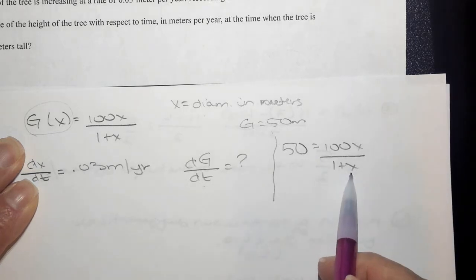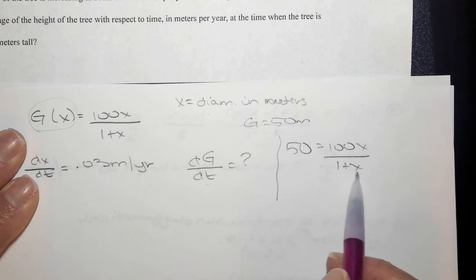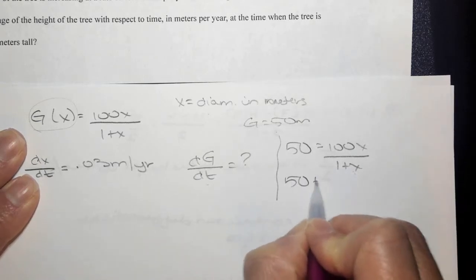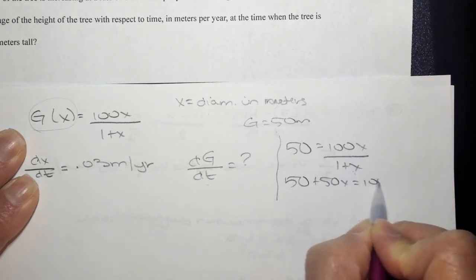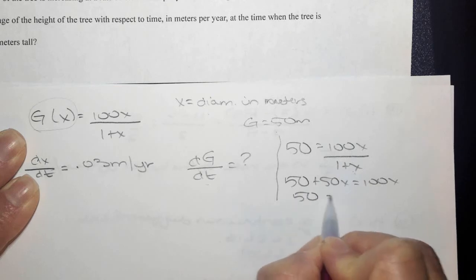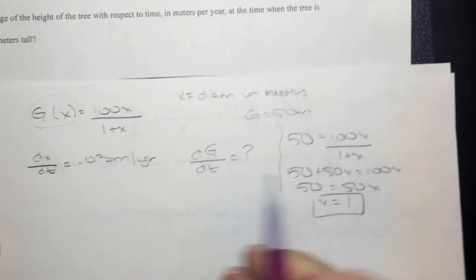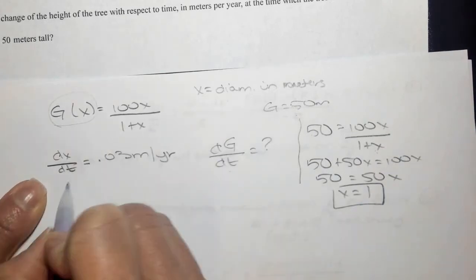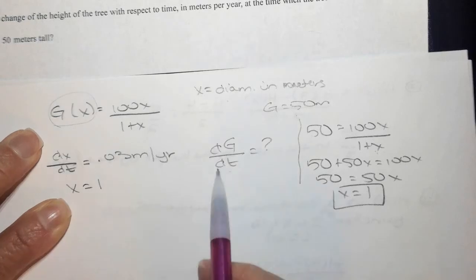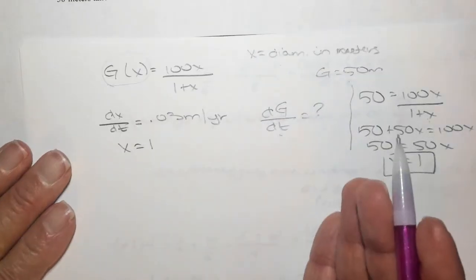We want to solve for x so that we have all the values for our variables that we need. So we're going to cross multiply, and when I do, I will distribute the 50, which is 50 plus 50x is equal to 100x. Subtract 50. So that means x is equal to 1. Okay, so we have dx/dt, we have x is equal to 1, and we have g, and we want to know dg/dt, which means we actually have to take the derivative. So this is a related rates problem.